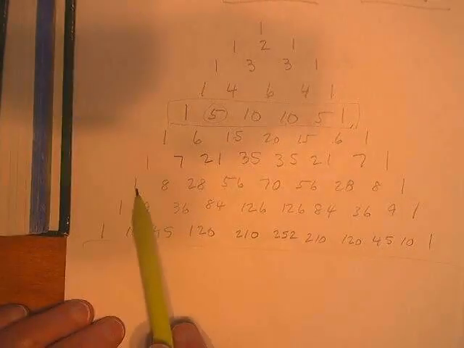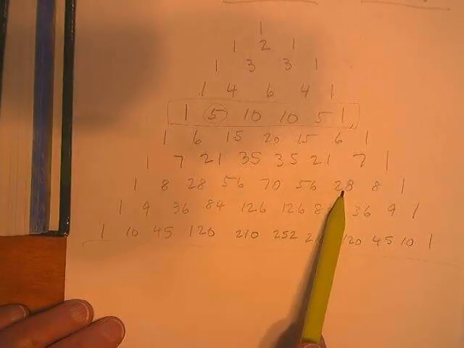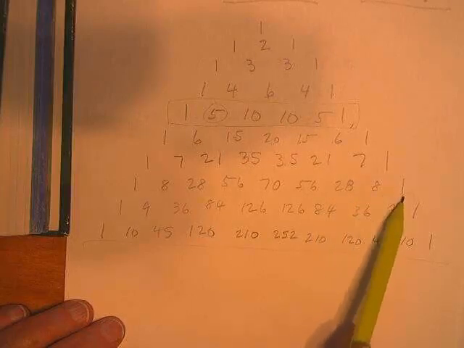Think about this. Power is 8. We got 9 terms. Well, of course we do. Look right here on the 8th row. How many numbers is that? Boy, it's not clear. That's better. 1, 2, 3, 4, 5, 6, 7, 8, 9. 8th row, 9 terms.